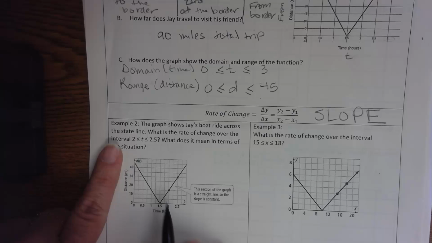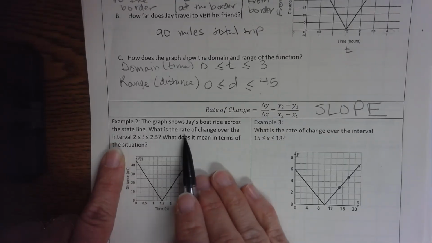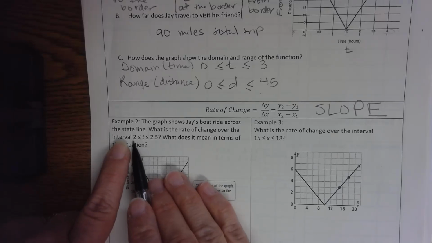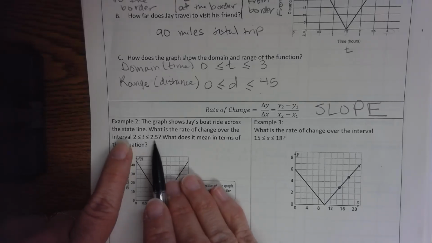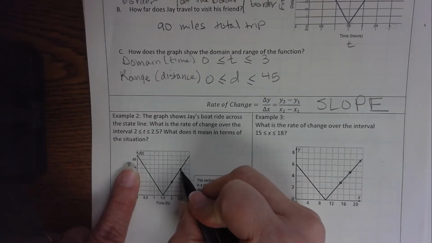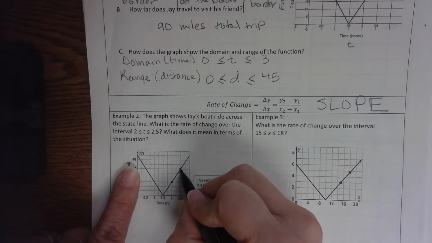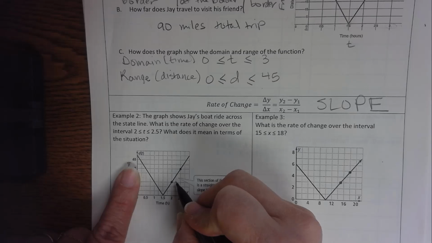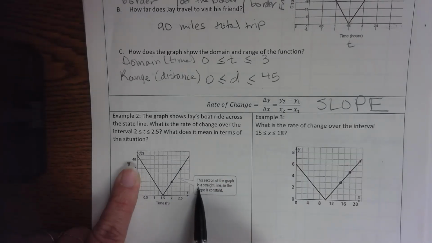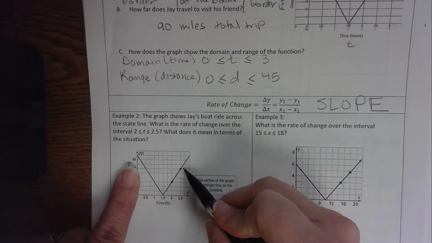So let's look at this example. The graph shows Jay's boat ride across the state line. What is the rate of change over the interval between 2 and 2.5 hours, and what does it mean in terms of the situation? So we're looking at just this chunk. Find the slope between these 2 points, and what it means in his trip. This section of the graph is a straight line, so the slope is constant, and it should be positive here because we're going up. That's what we expect.